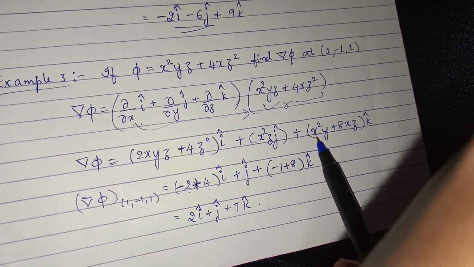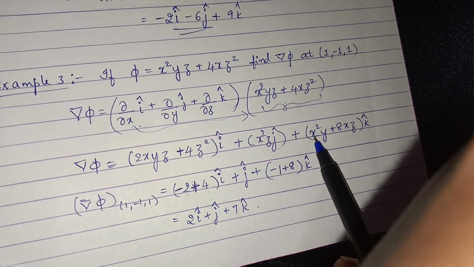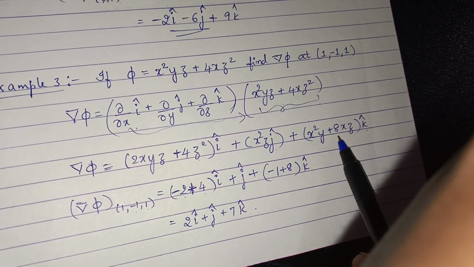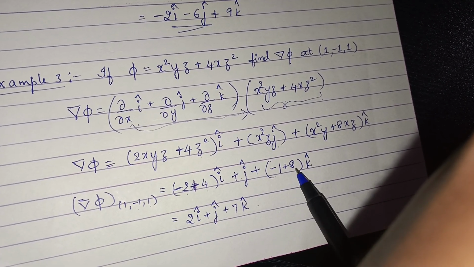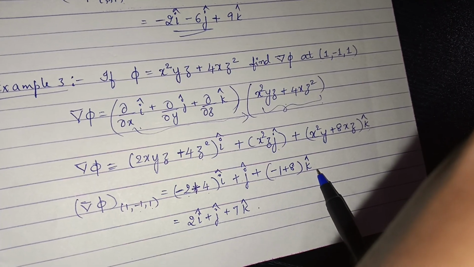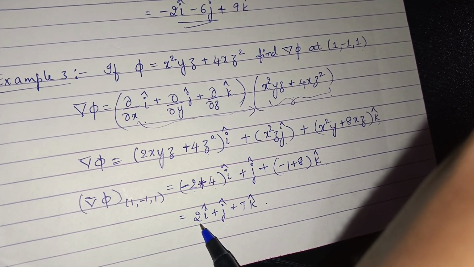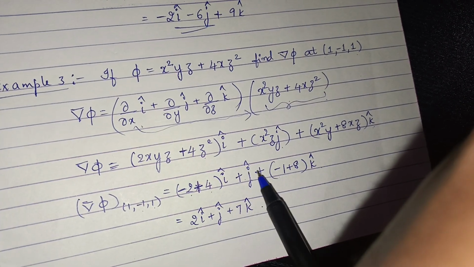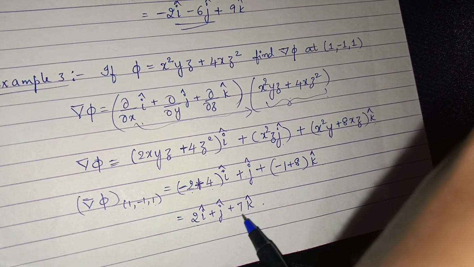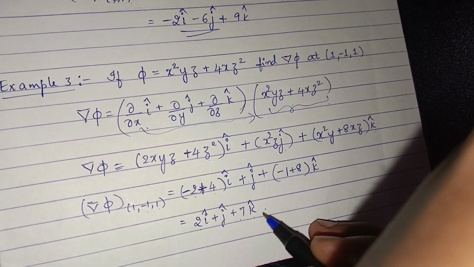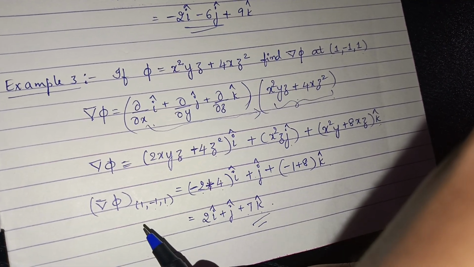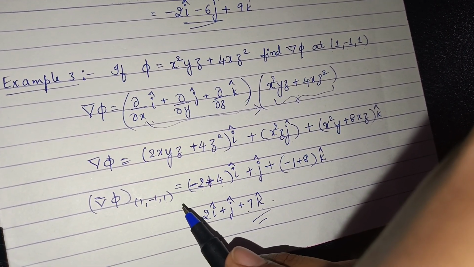Here x² is 1, y is minus 1, so 1 into minus 1 is minus 1, and 8 into 1 into 1 is 8, k. So minus 2 plus 4 is 2 i, j is 1, and minus 1 plus 8 is 7k. So this is the answer for the gradient, that is del phi at the point (1, -1, 1).